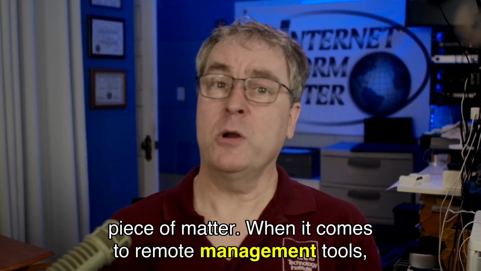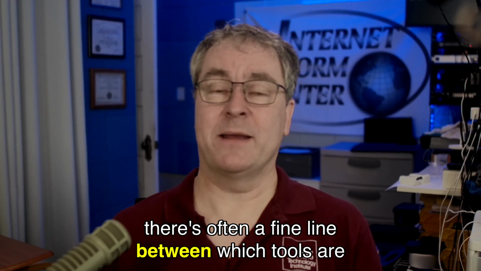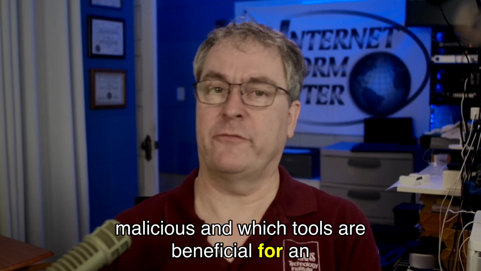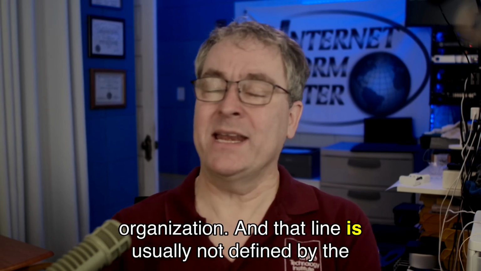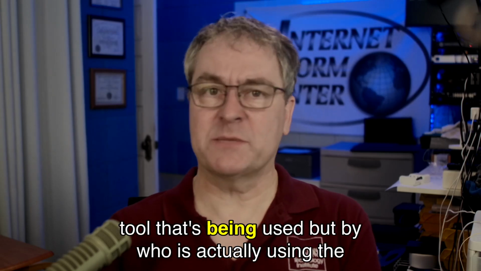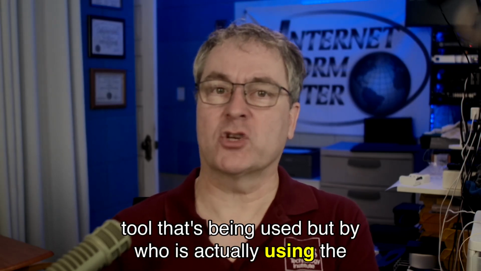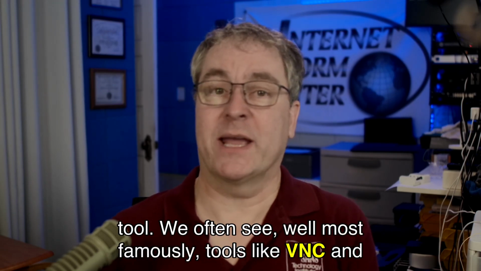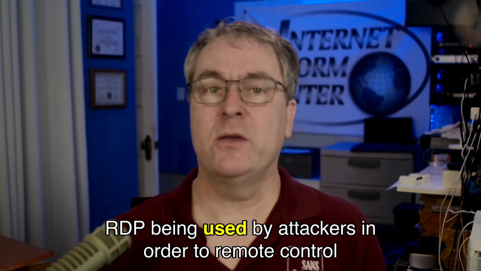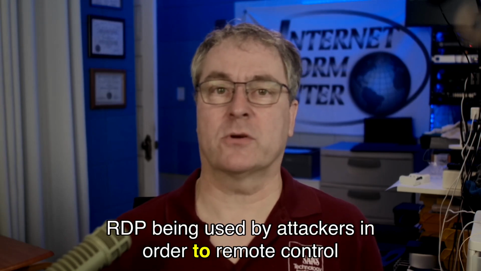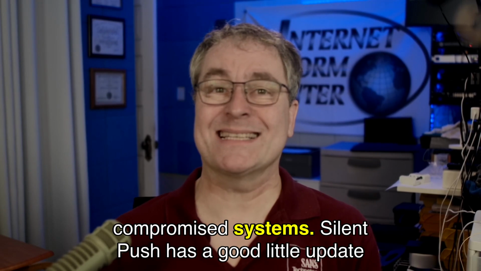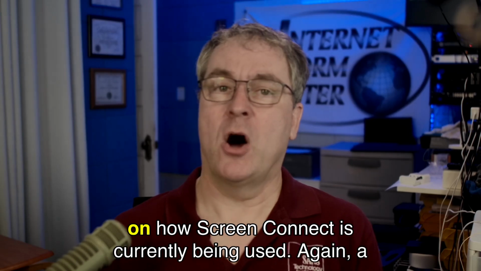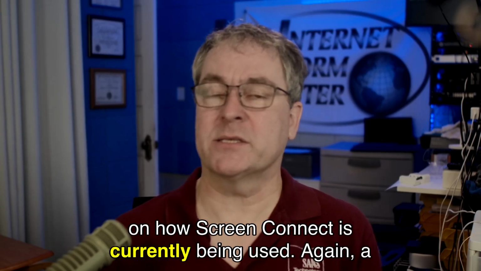When it comes to remote management tools, there's often a fine line between which tools are malicious and which tools are beneficial for an organization. And that line is usually not defined by the tool that's being used, but by who is actually using the tool. We often see, well, most famously, tools like VNC and RDP being used by attackers in order to remote control compromised systems. Silent Push has a good little update on how ScreenConnect is currently being used.